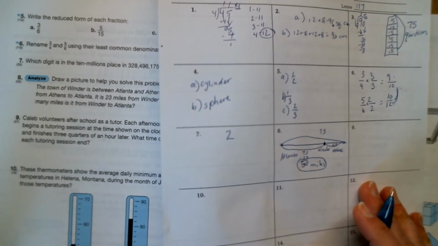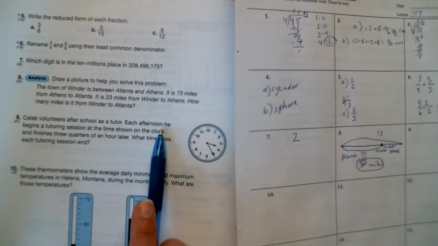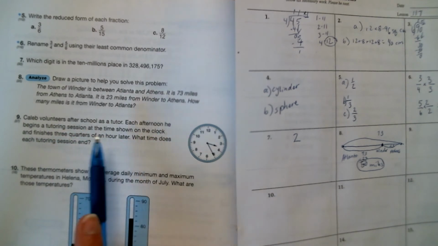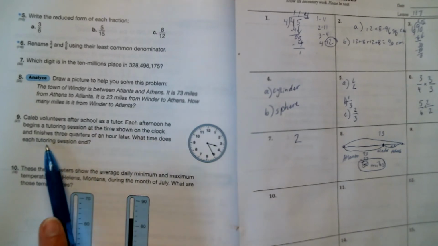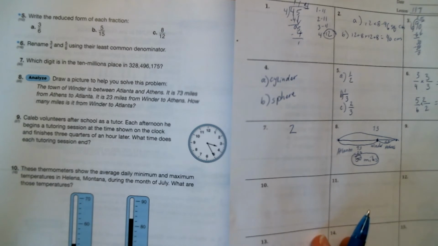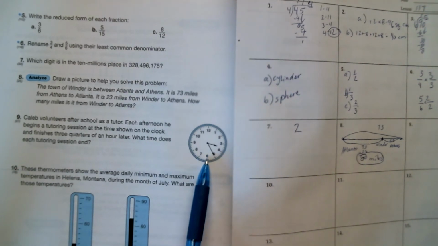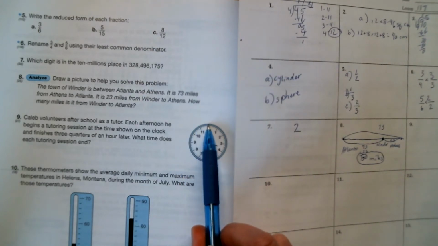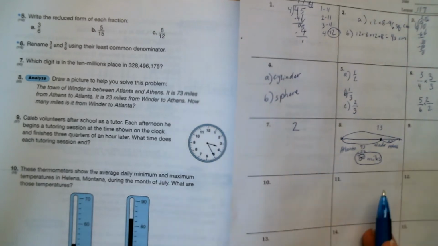Okay, number 9. Caleb volunteered after school as a tutor. Each afternoon he begins a tutoring session at the time shown on the clock. He finishes 3/4 of an hour later. What time does each tutoring session end? So this one I want you to count 45 more minutes. So just start at the minute. You go 5, 10, 15, 20, 25, 30, 35, 40, 45. So we end at 10.